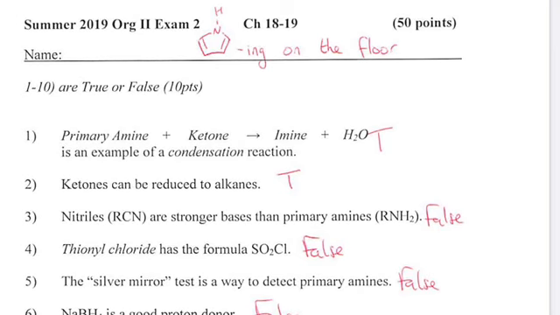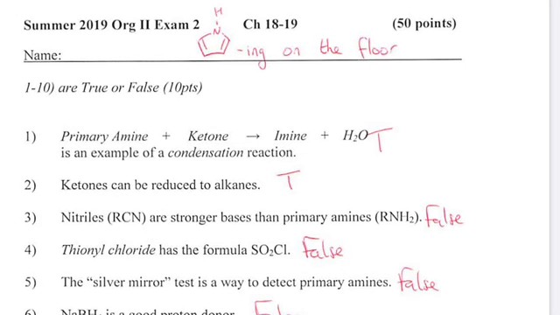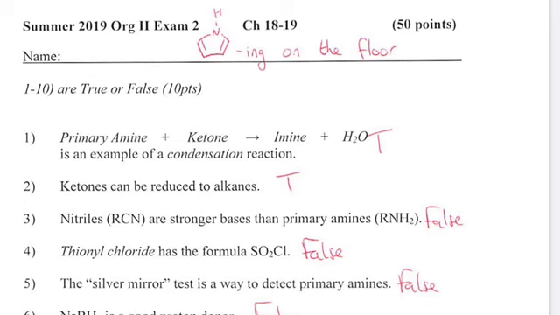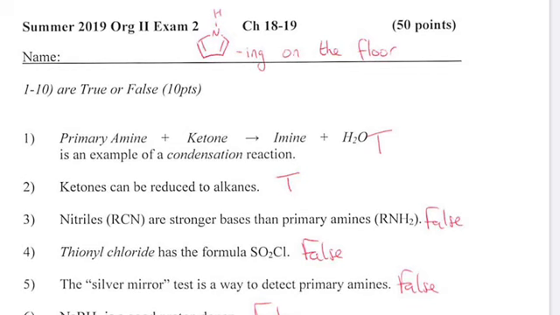Obviously the first part is just true or false. In the true or false questions, besides just looking up the correct fact, it's important that you understand the point of each question. For example, question 1: primary amine plus ketone equals imine plus H2O is an example of a condensation reaction. The important thing there is that you know what a condensation reaction is. You should also think about how the question can be asked in another way.